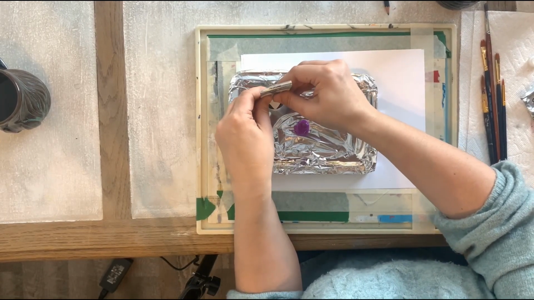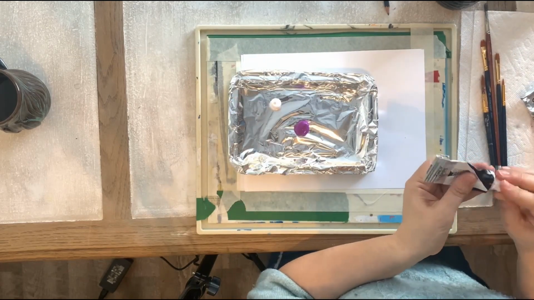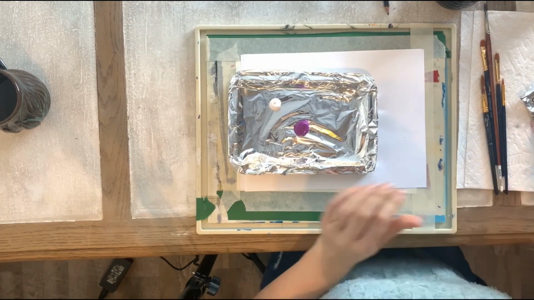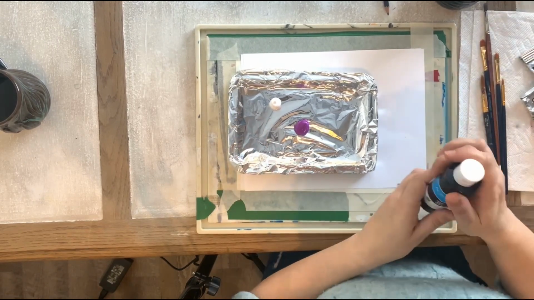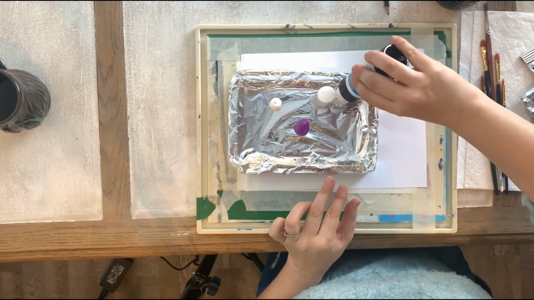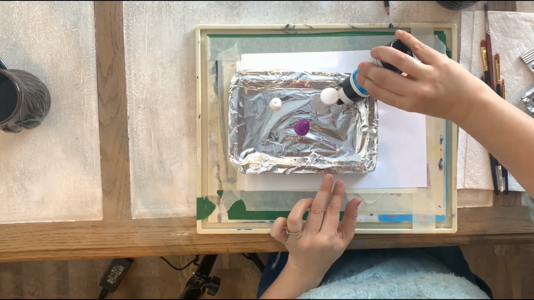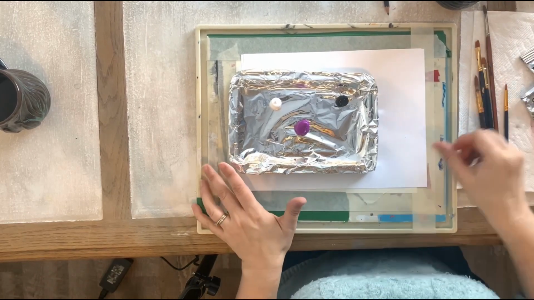If anyone has any critiques about my lighting, just because I've changed stuff up a little bit, please let me know. So I'm going to take my color I like, the purple, white, and I'm also going to use a bit of black because I'm going to create gray to darken my color a little bit. Okay, so we're going to get started.